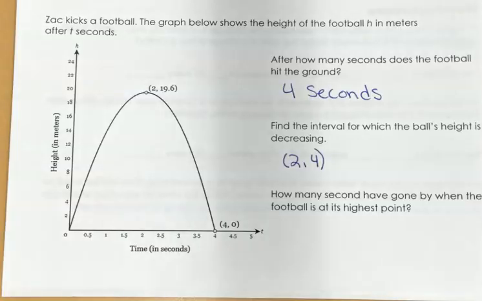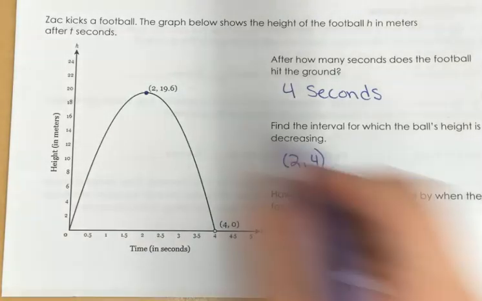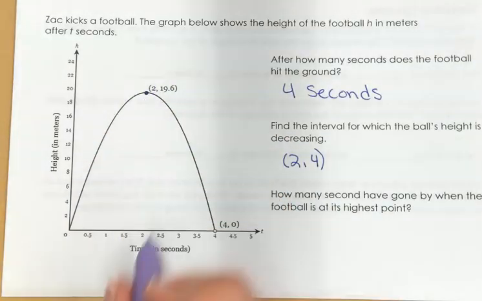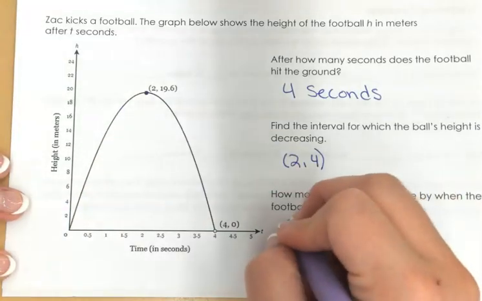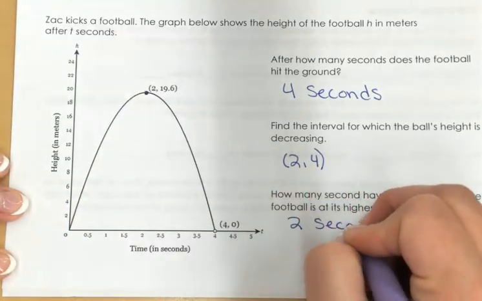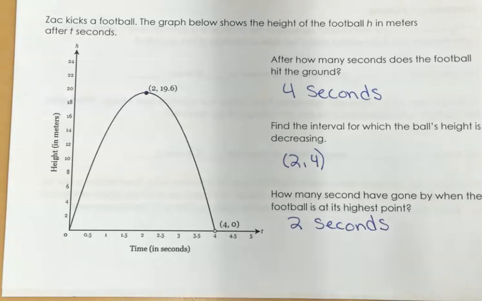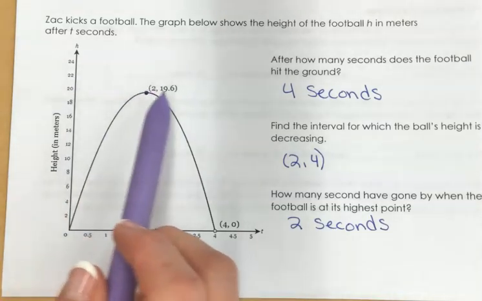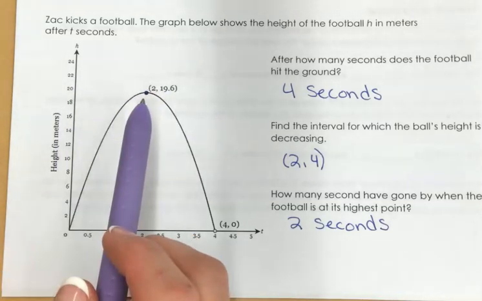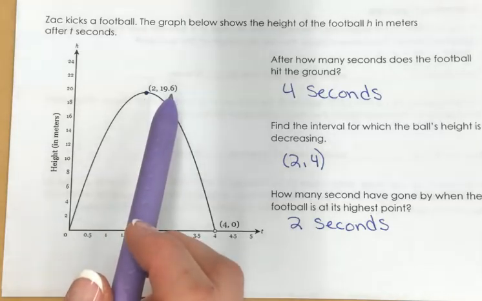And then lastly, how many seconds have gone by when the football is at its highest point? Well, that's going to be the vertex of your parabola here. So how many seconds have gone by? Well, that would be the x value because our time is x here. So that would be 2 seconds. And we could also use this data to say what the maximum height of the ball would be because it labels it here. That maximum height at that time is 19.6 meters.